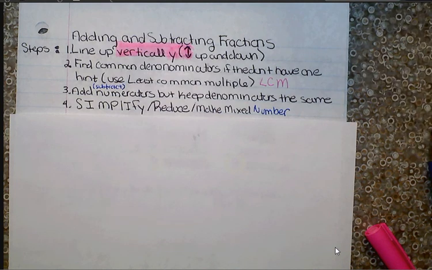The next thing you need to do is add or subtract your numerators, just like you add and subtract, except you're going to keep your denominators the same. And then last, but not least, you are going to simplify or reduce or make a mixed number.